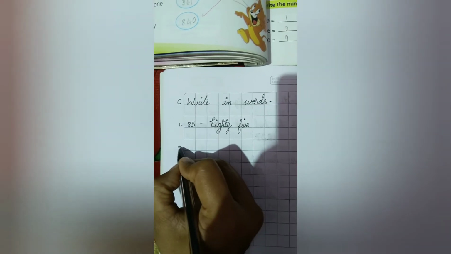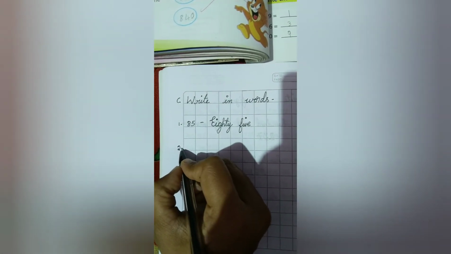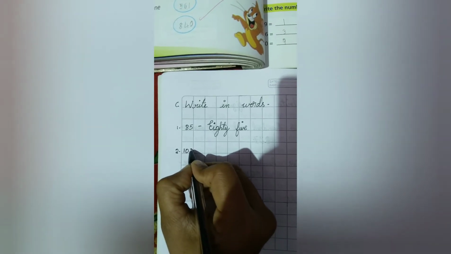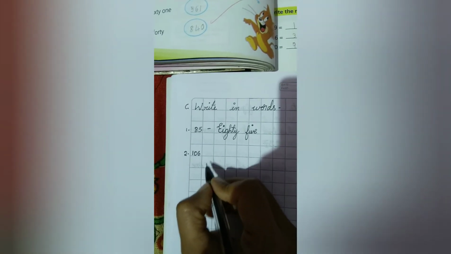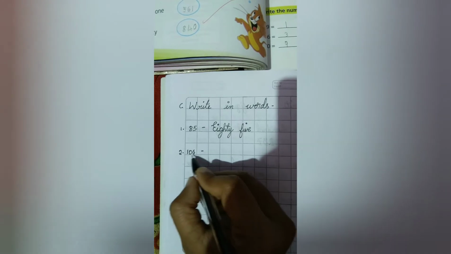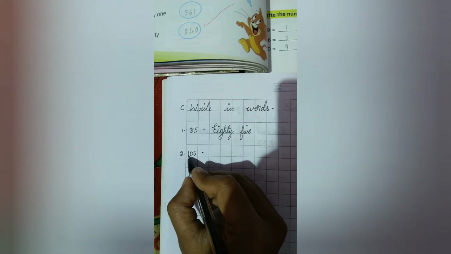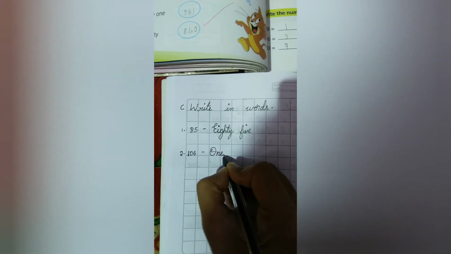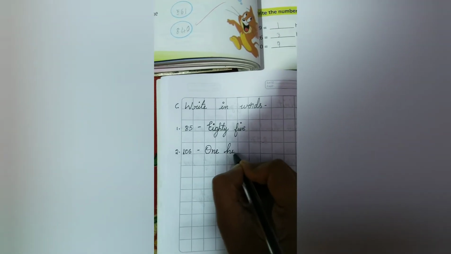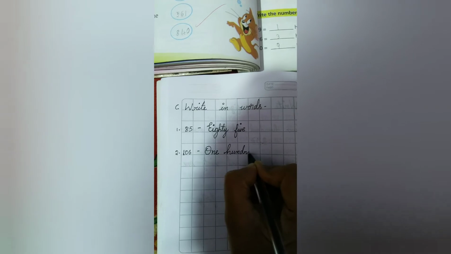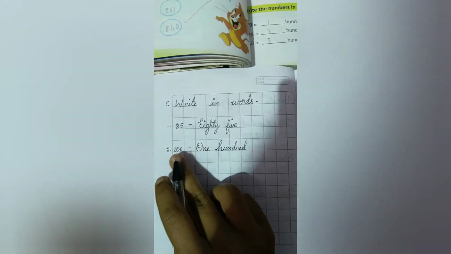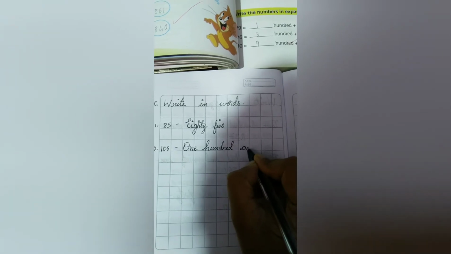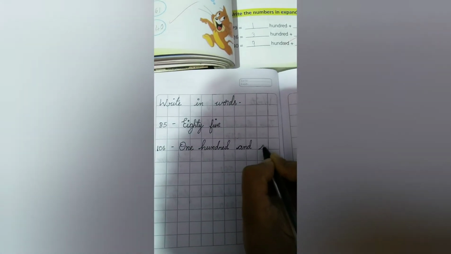Again leave one line, go for the next line. The question is 106. So how are you going to write this? You'll write 100 because 1 is in hundreds place. O capital, 100, and there is no tens place, so you're going to write directly and 6.